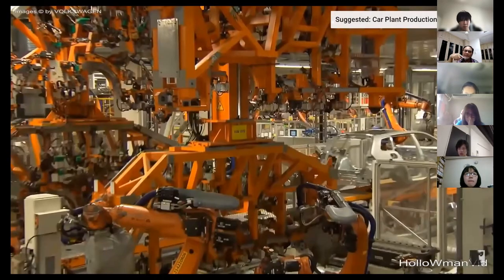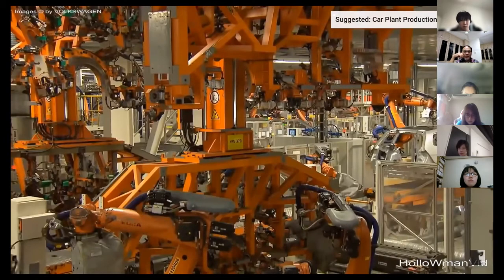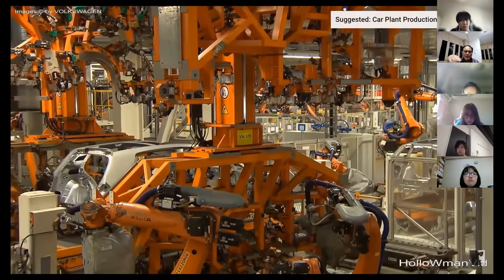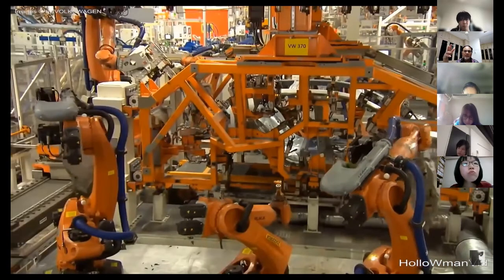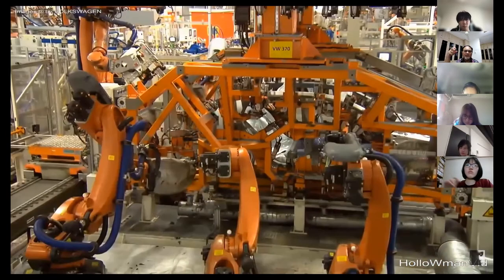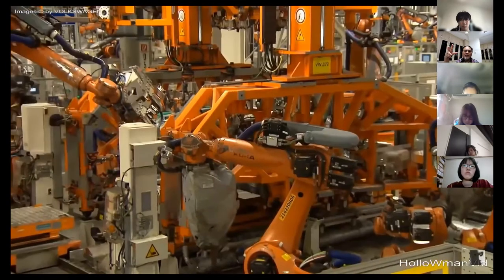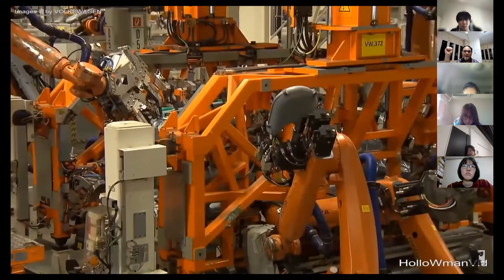So if you see there, that is the body without the doors yet. Okay, and this is not a painted body. This is still the white body. White body means steel, mild steel.